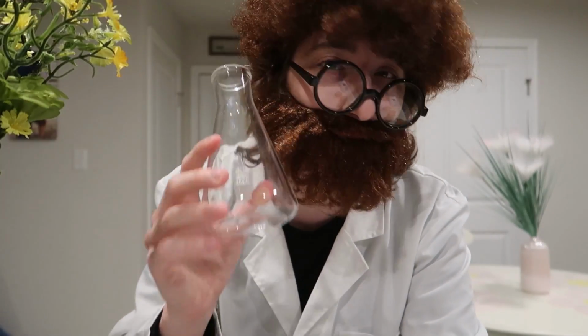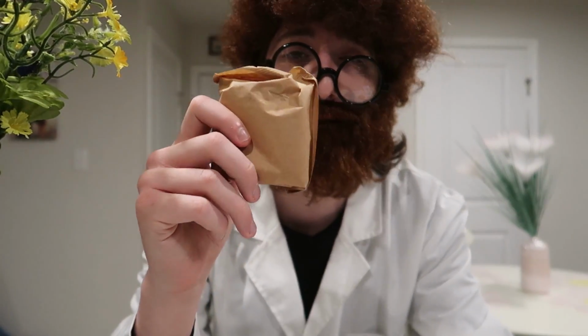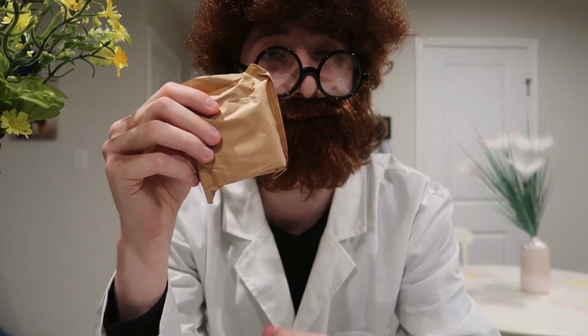Again, you can just use a glass if you don't have a beaker. It can even be a plastic cup if you really want to go there. So next up, I've got some Jello inside of these packets. I've taken it outside of the box already because, you know, hashtag not sponsored.